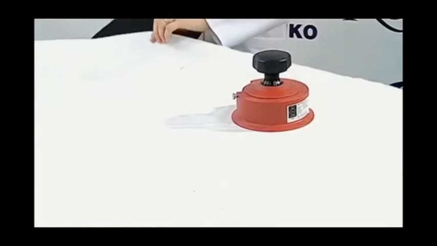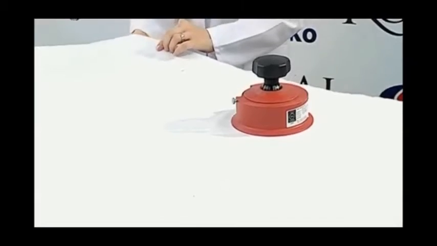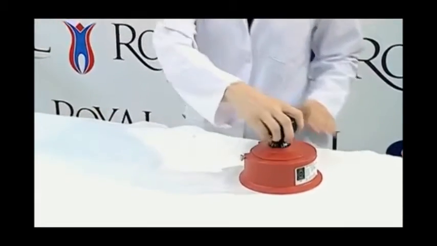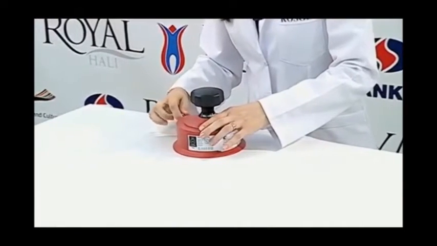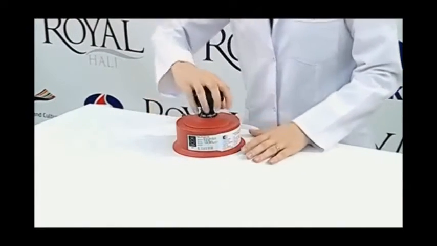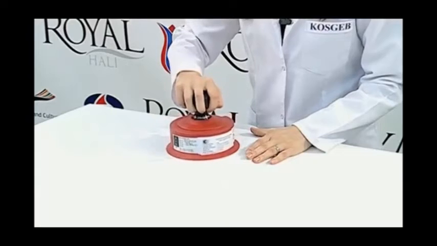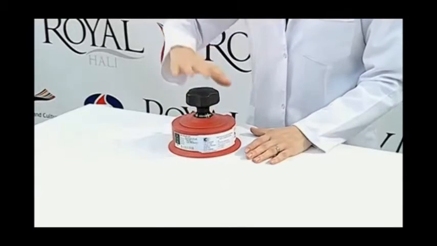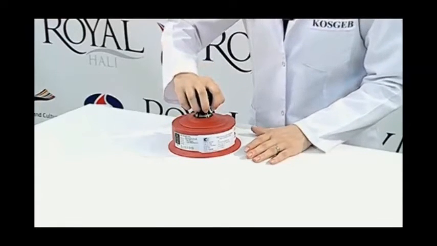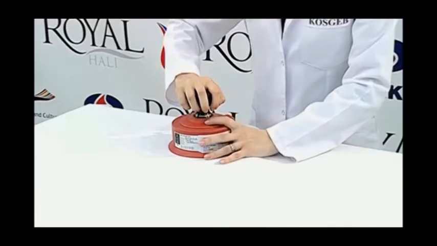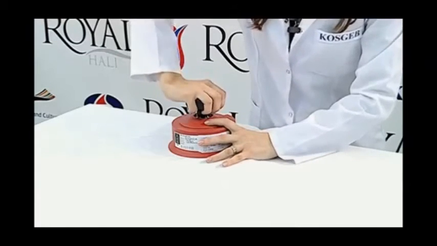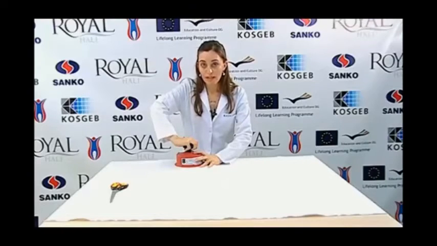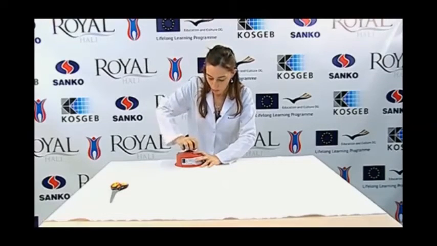When performing the test, the cork plate is placed under the point that we want to cut from. Then, the sample cutter is placed on it. We open the sample cutter's pin like that. First, we straighten the fabric like this. Then, we hold the arm with one hand and tighten the sample holder with the other hand. With our arm, we turn it for 1 or 2 turns without pressing too much.